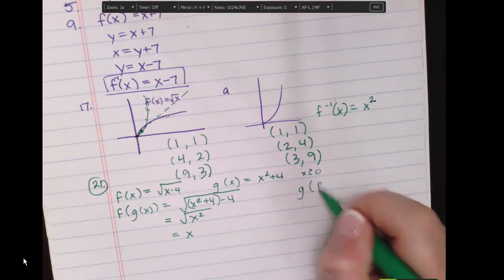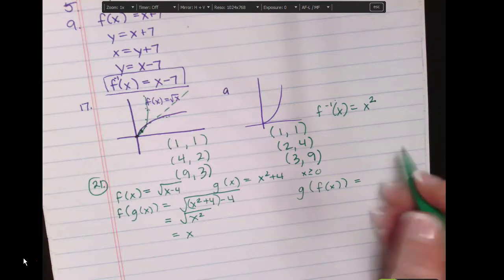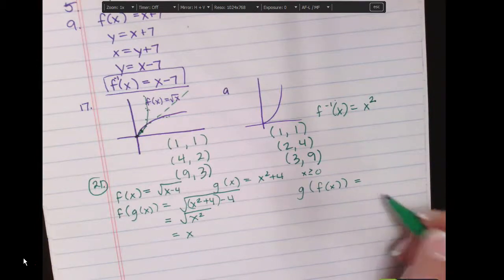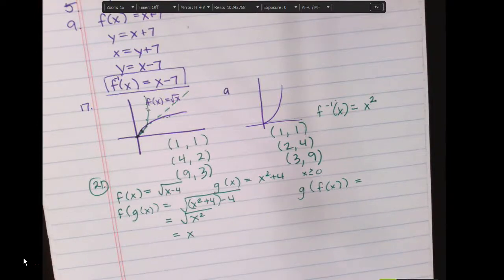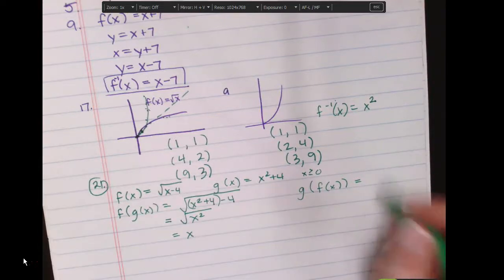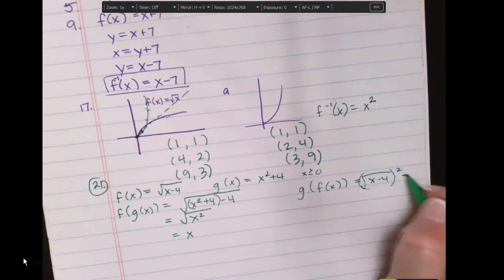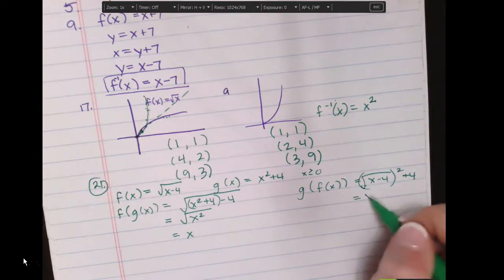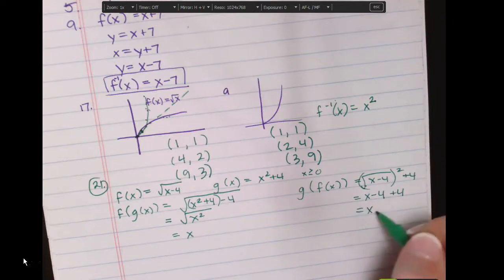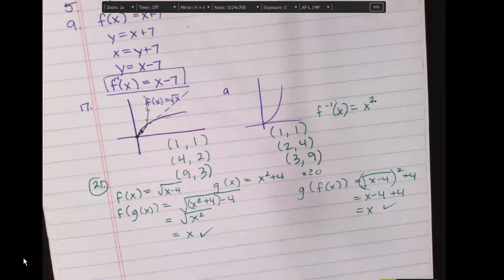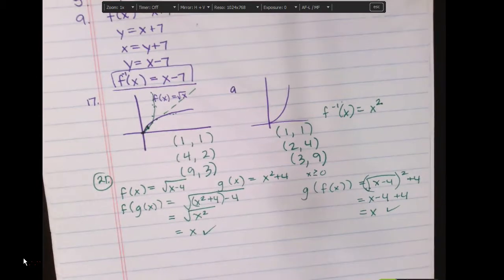So the question is, do you have to do both compositions? That seems like a lot. And the answer is that I'm not sure, so I will have to get back to you on that. In the meantime, I'm going to go ahead and do both. So I want to do square root of x minus 4 squared plus 4. So squaring this, I get x minus 4 plus 4, I get x. So it checks out. They are inverses of each other.